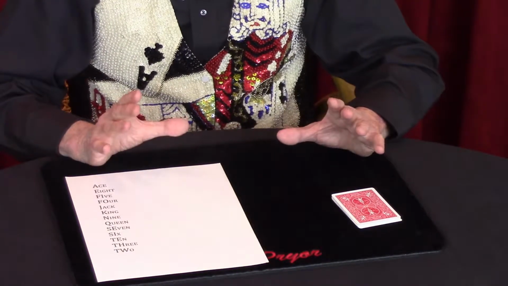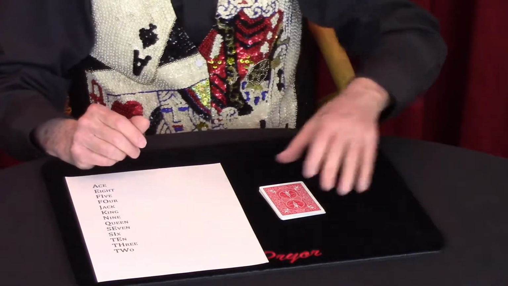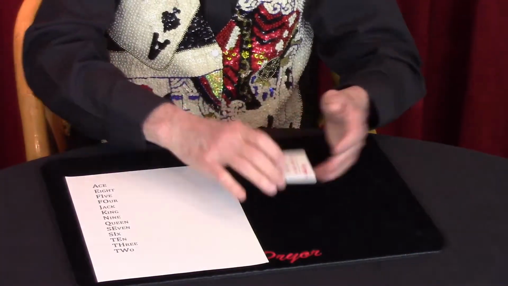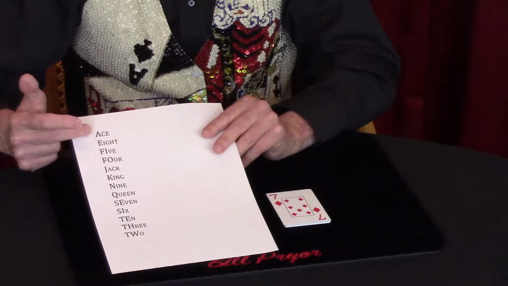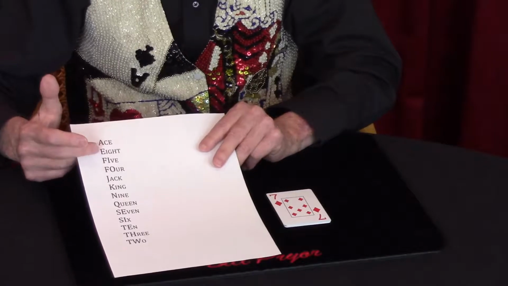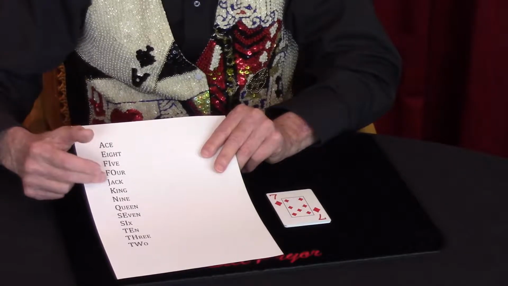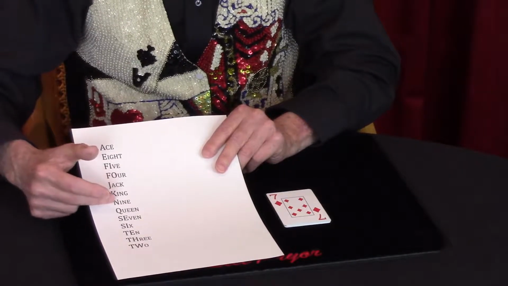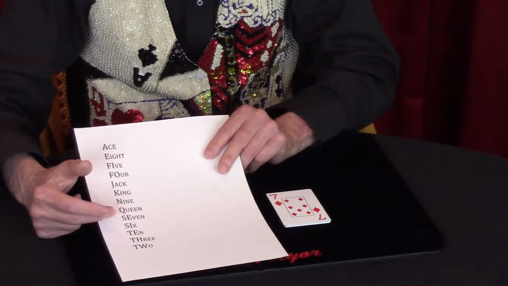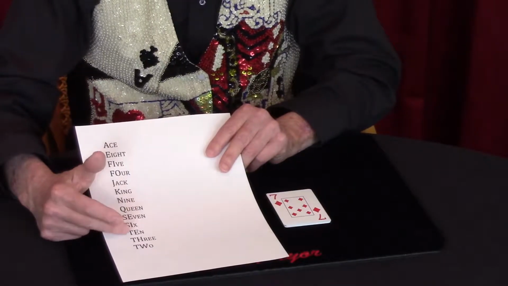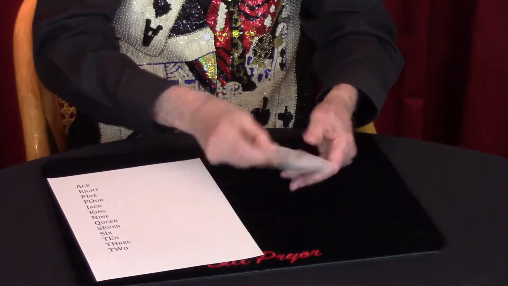And now, the explanation of a real quick one. This is just a setup order, and there are many of these in the magic world, but this one is that cards are set up in alphabetical order. So we have the A for ace, E for 8, there are 2 F's, it's F-I and F-O for 5 and 4, then J-K for the jack and king, N for 9, Q for queen. We have 2 S's, S-E and S-I, and then we have 3 T's, T-E, T-H, and T-W. So these cards are in that order.